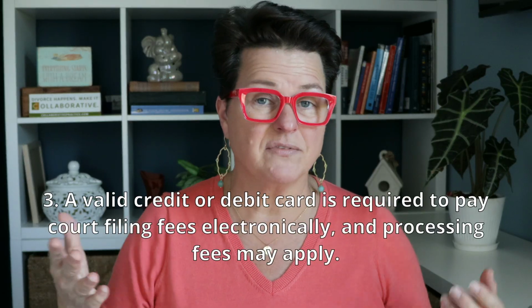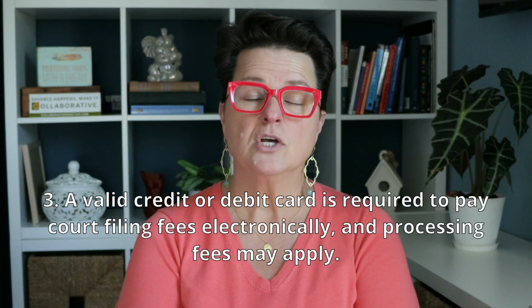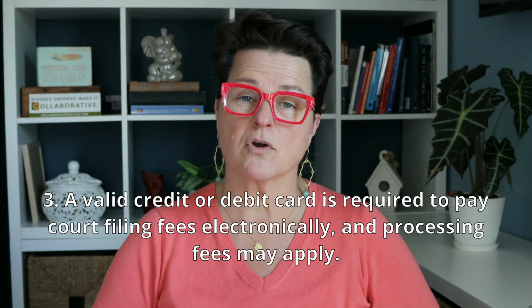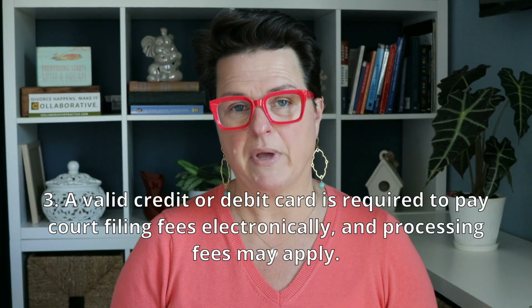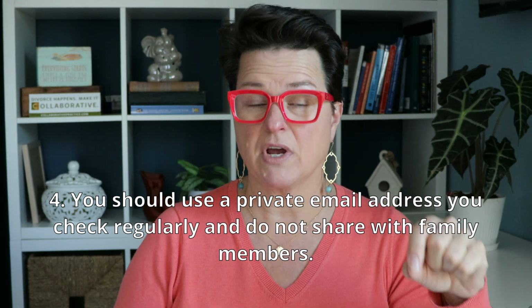You are also going to have to pay electronically. If you're filing electronically, you have to pay electronically. So they're not going to accept cash. You have to have a credit card or a debit card, and you have to pay at the end for filing certain documents. And you will have to have an email address that you check regularly.